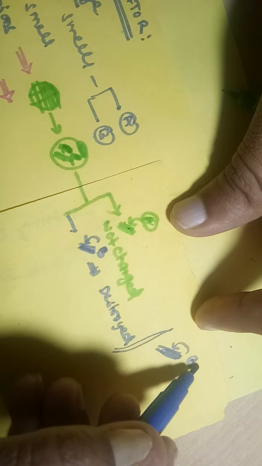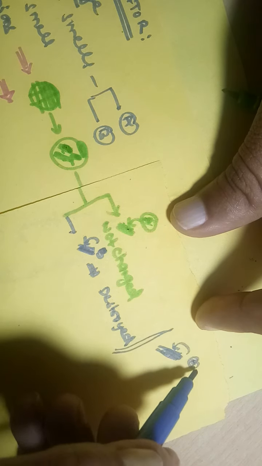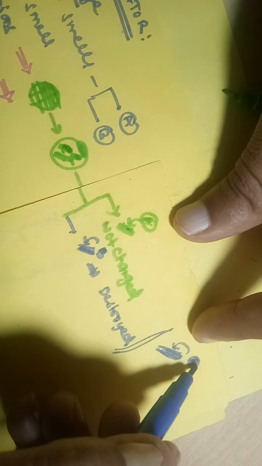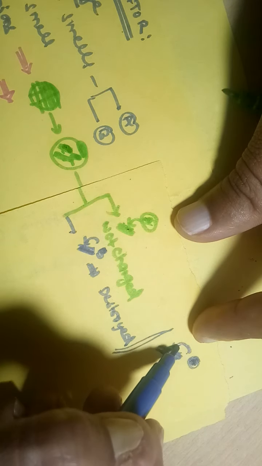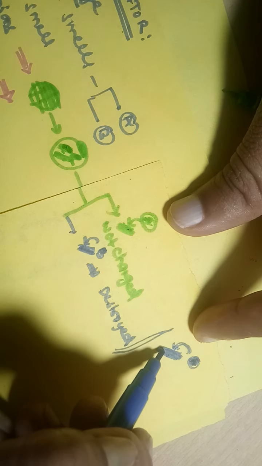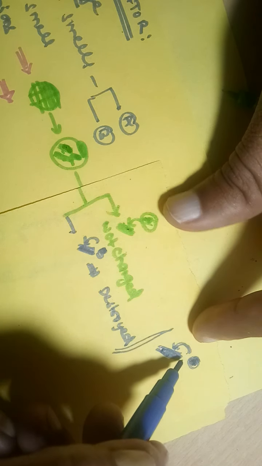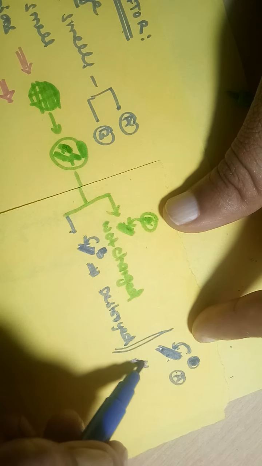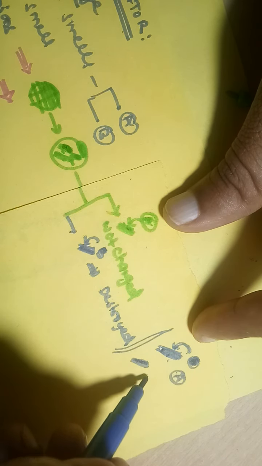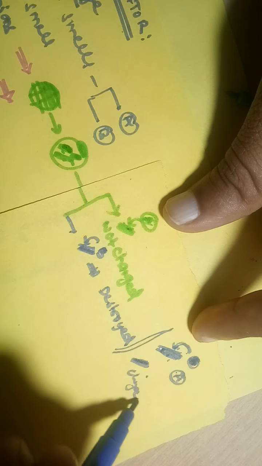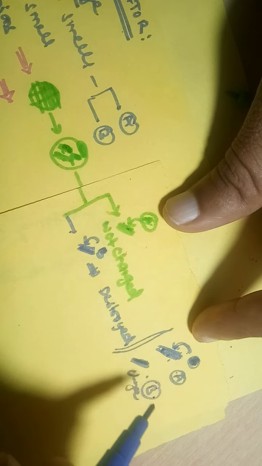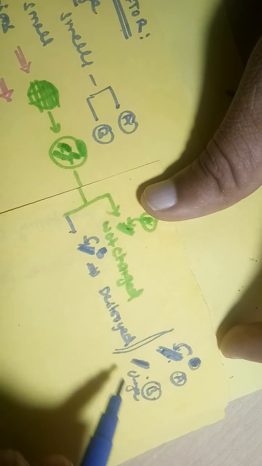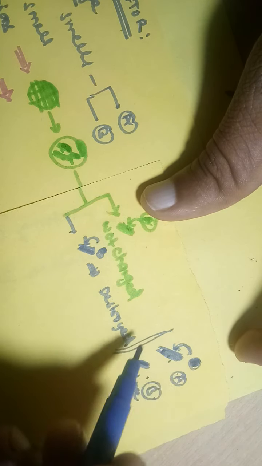if the smell is not changed, the unknown substance or unknown liquid is taken and added to this strip. If the smell is not changed then that is said to be an acid. If the smell is changed, that is said to be a base. In such a way we can identify unknown acids and bases.